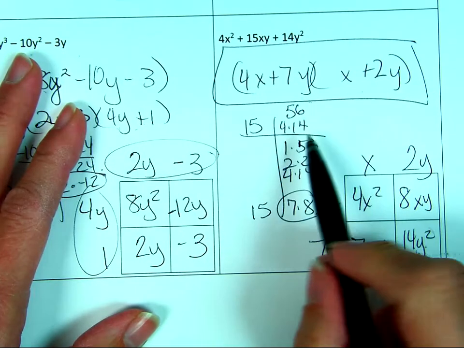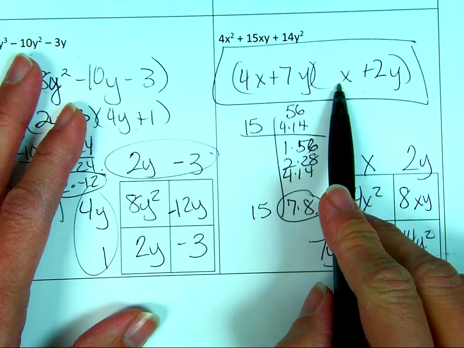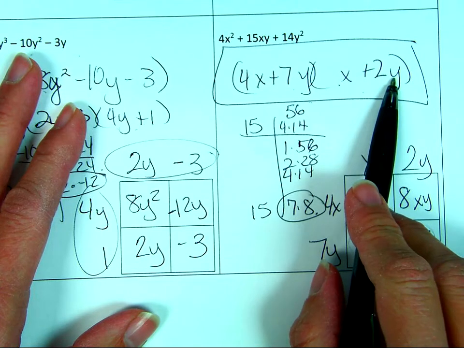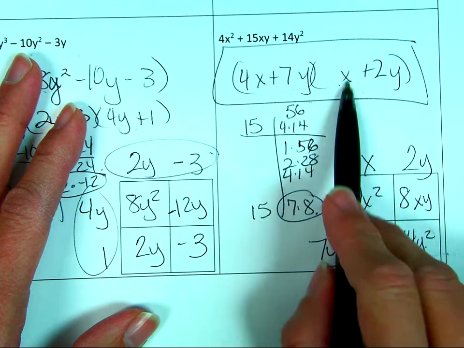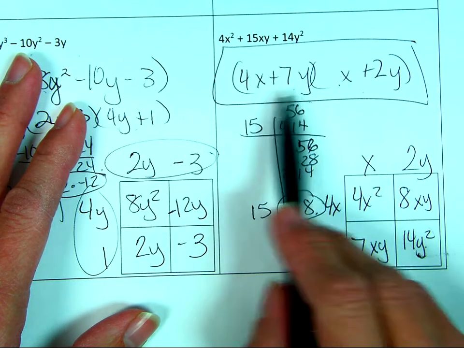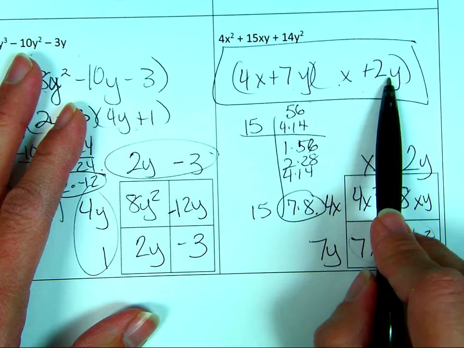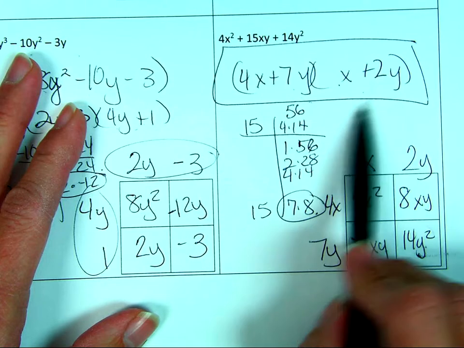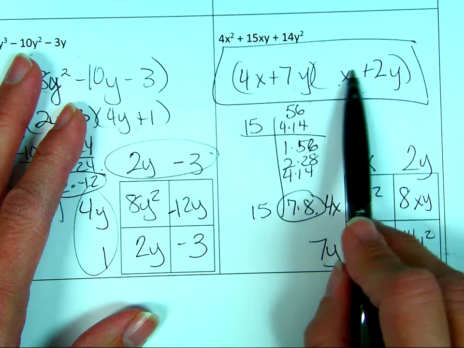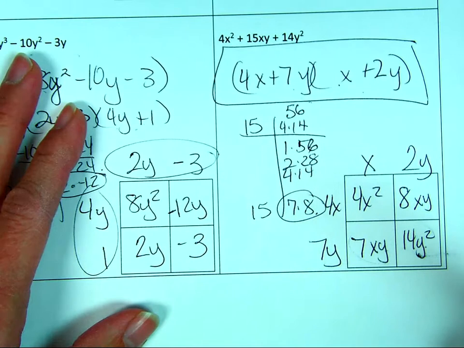And we could always check it again. That gets me my 4x squared. This definitely gets me my 14y squared. And when I multiply together, I get a 7xy or yx. That doesn't really matter. Usually we do it in alphabetical order. 4x times 2y is 8xy, so we get a 7xy plus an 8xy, which gets us our 15xy.